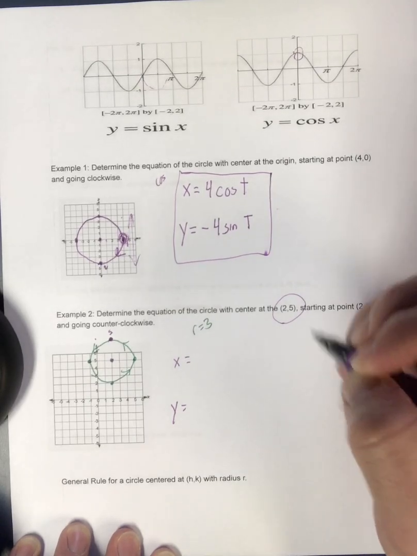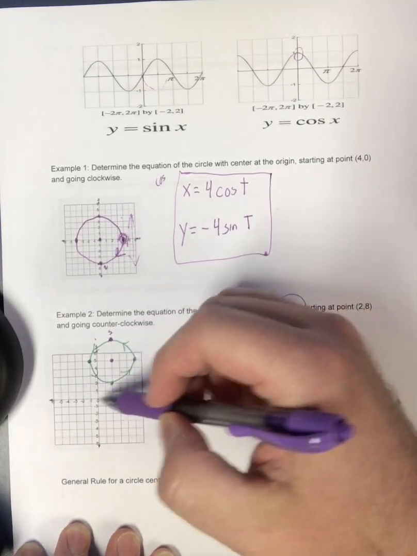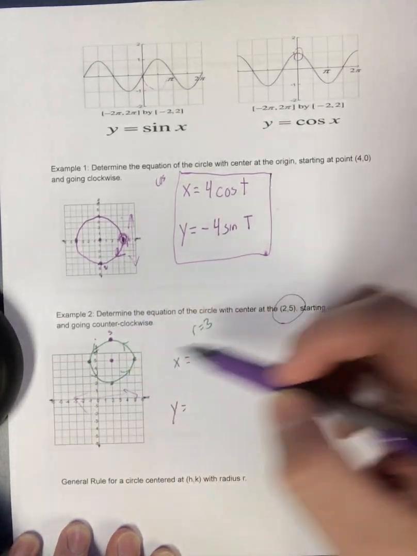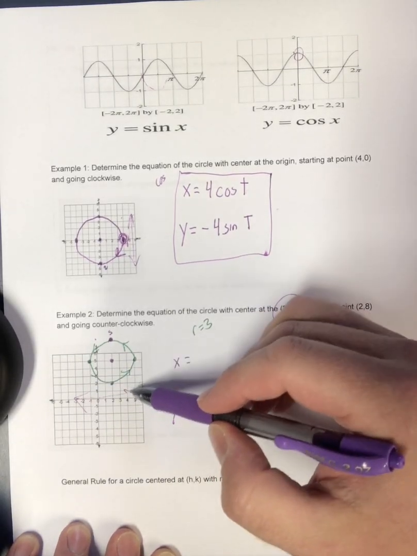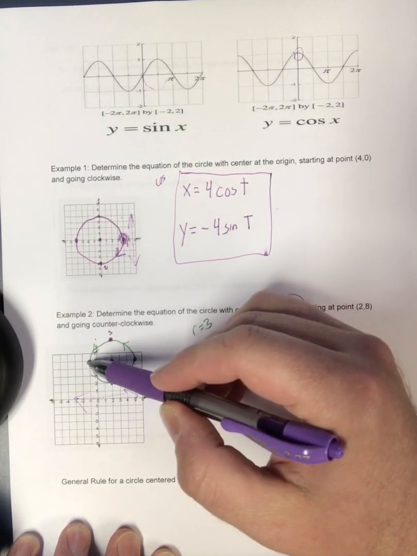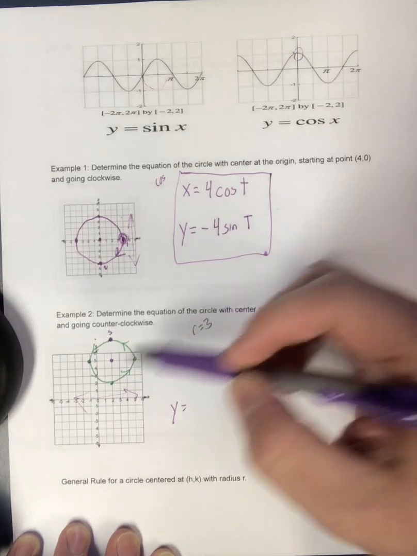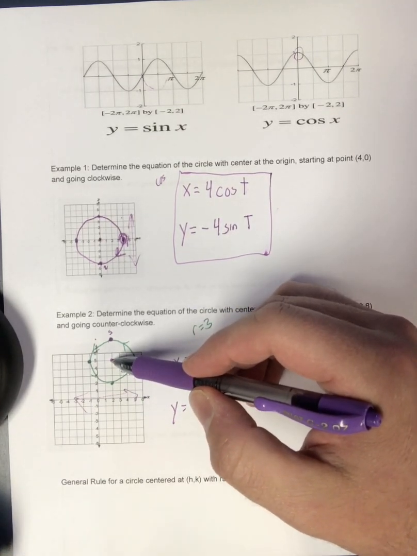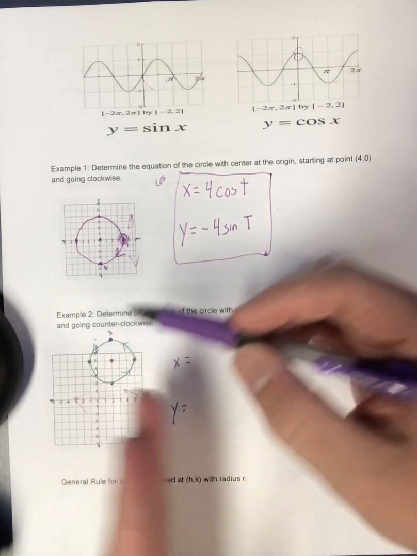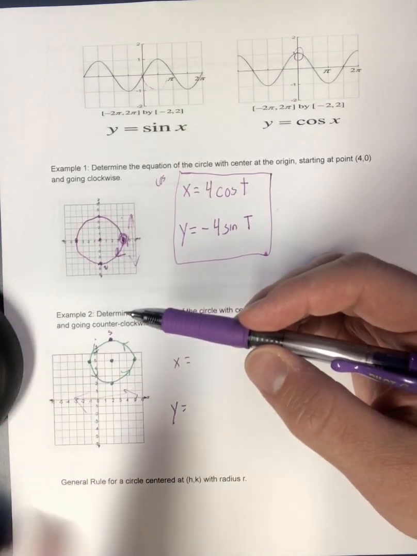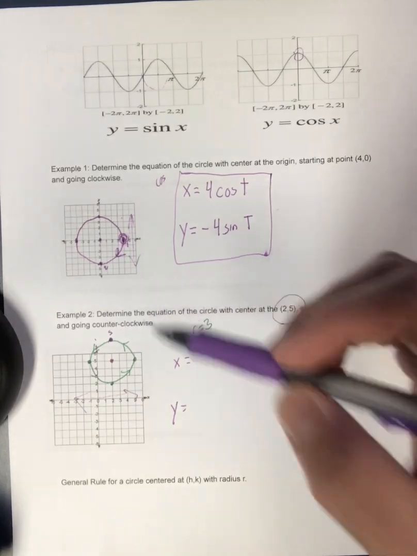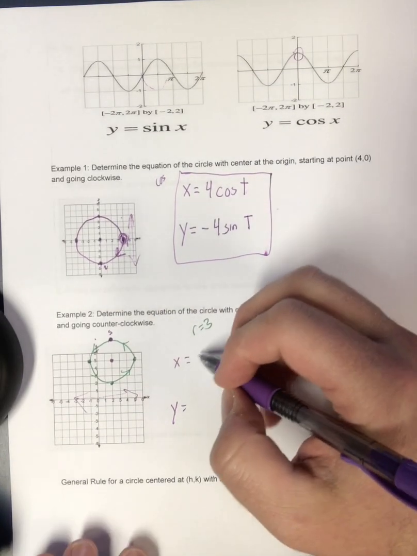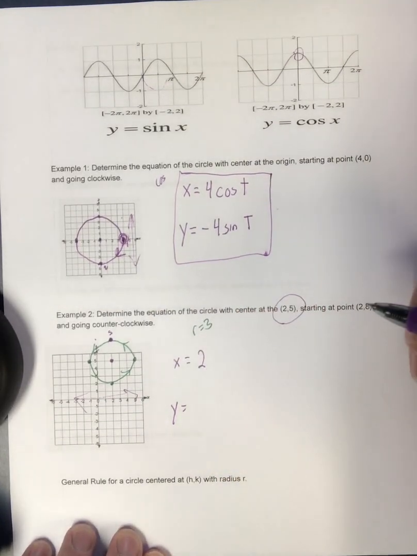Okay, x values first. Going from here to here, the largest possible x value is right here at 5. The lowest one is at -1. The center is at 2. So this is going to have a midline at 2, and it's going to go up 3, then back to 2, then back down to -1, so 3 below 2. This is going to be centered at the x value of 2 as kind of the baseline.